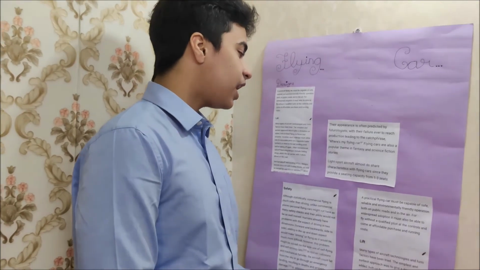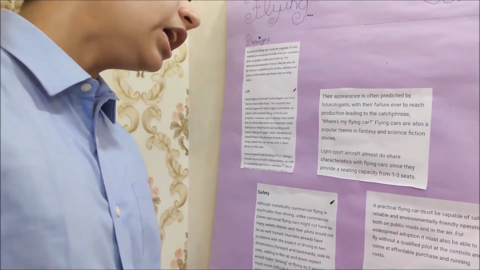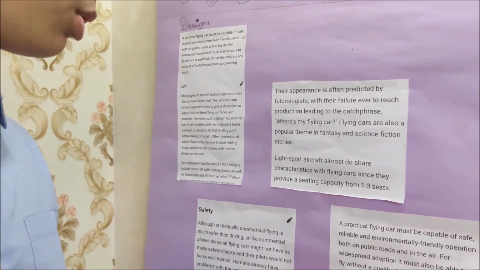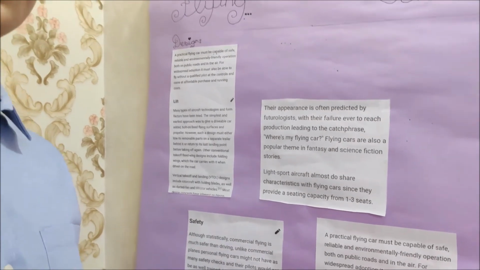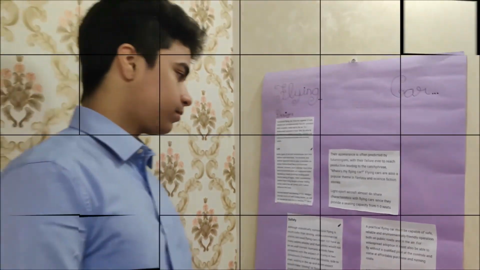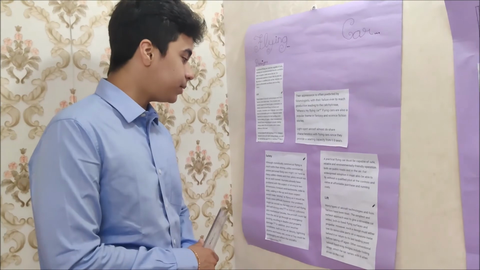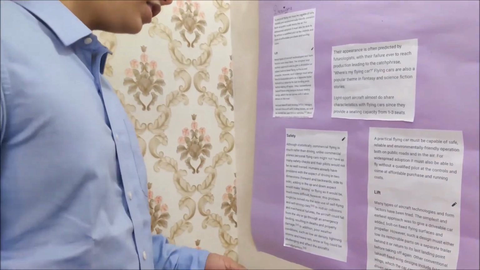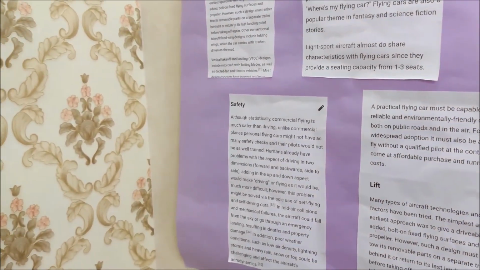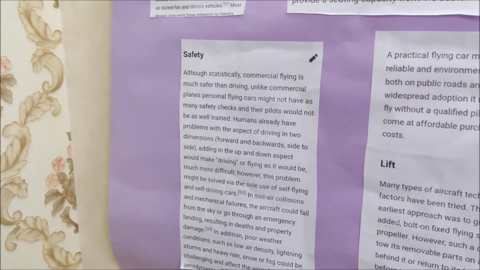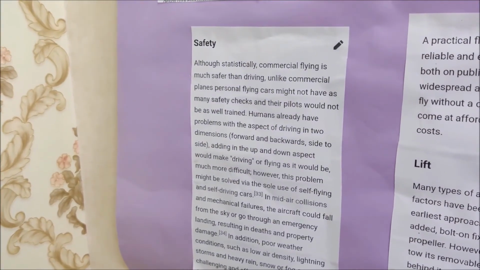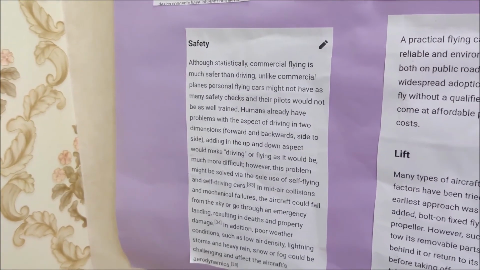Light sports aircraft almost share the characteristics of flying cars, since they provide seating capacity for 1 to 3 people. Although statistically commercial flying is much safer than driving, unlike commercial planes, personal flying cars might not have as much safety and their pilots would not be as well trained.